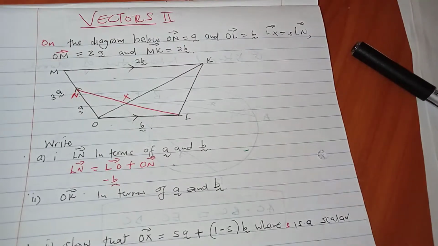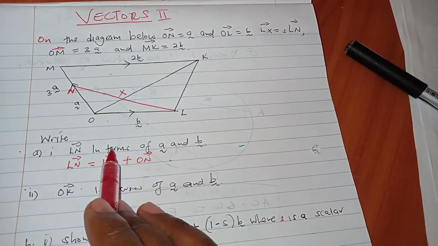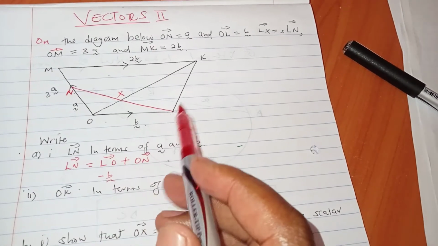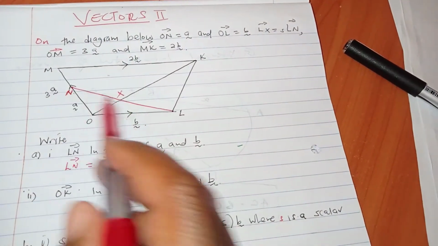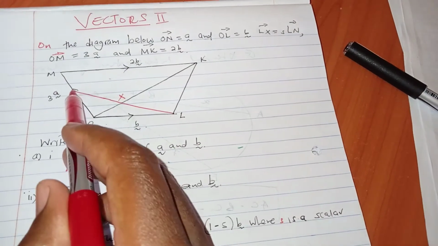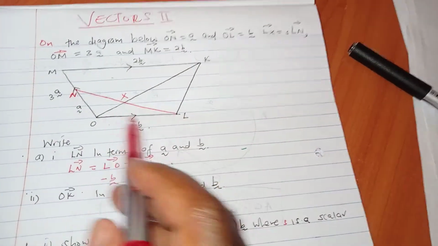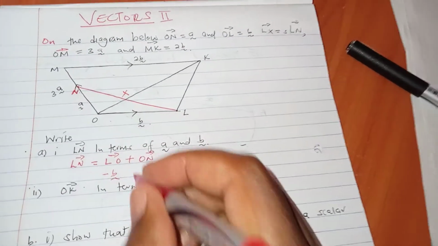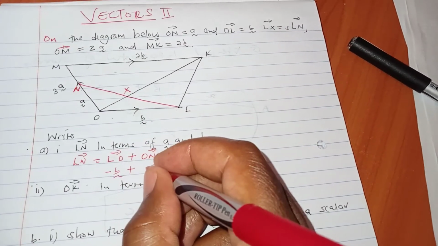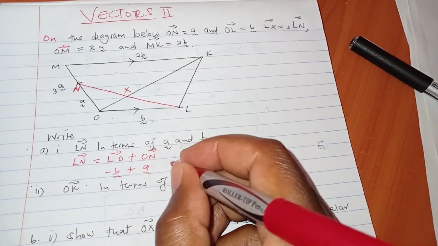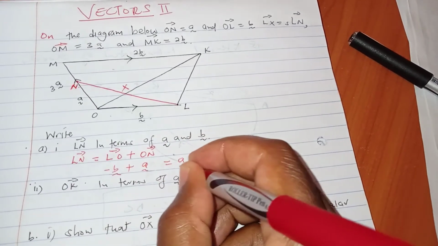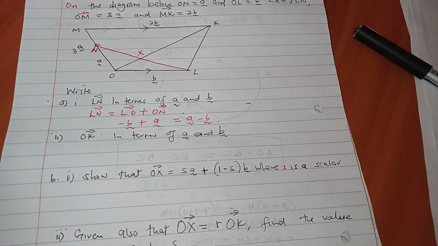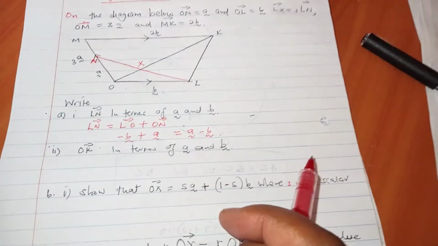So straightforward. You can see that I've tried to express LN in terms of A and B, and I'm saying LN, we can go LO then ON. My LO is going counter to the direction of the arrow, so we take it as negative, and this is where we continue. We have ON as our A, so we can write this in a nice way, A minus B. That is the first solution. Second one, OK in terms of A and B.